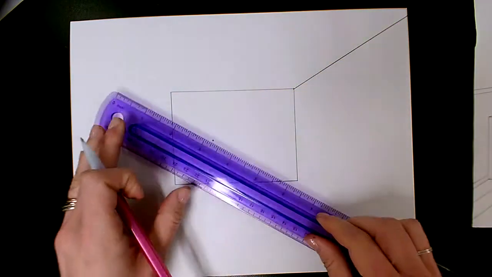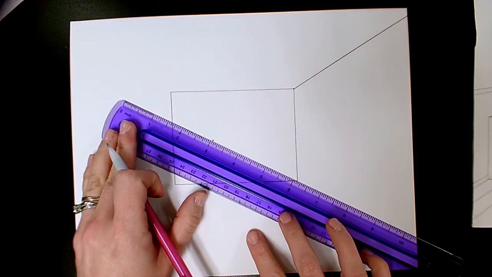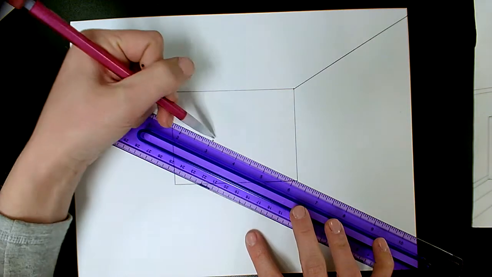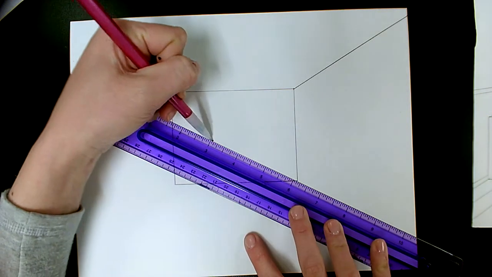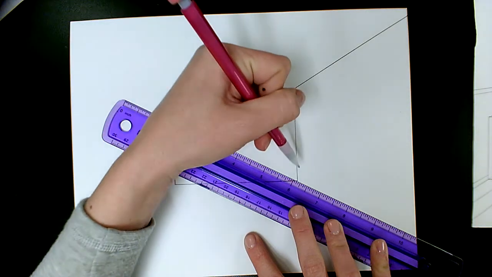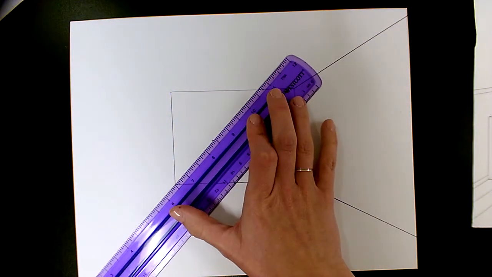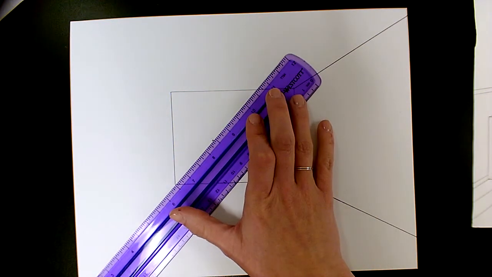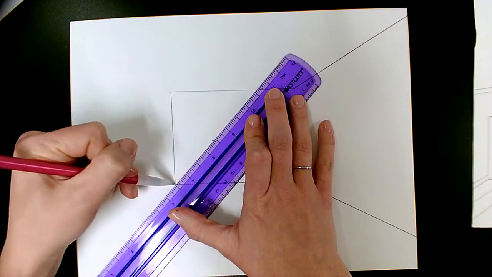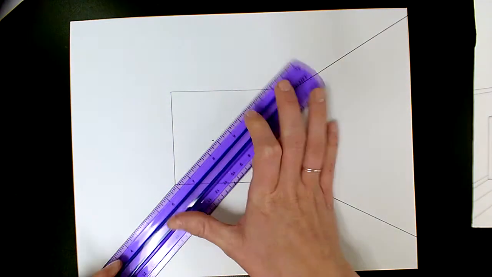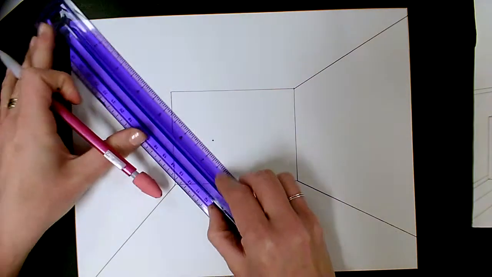Like that. Now for the next corner, if I line it up with the vanishing point, I'm not going to draw a line there. There's the corner. And then from the corner out, I'm going to draw that diminishing line. Third corner, vanishing point, corner, line all the way out, and fourth corner.